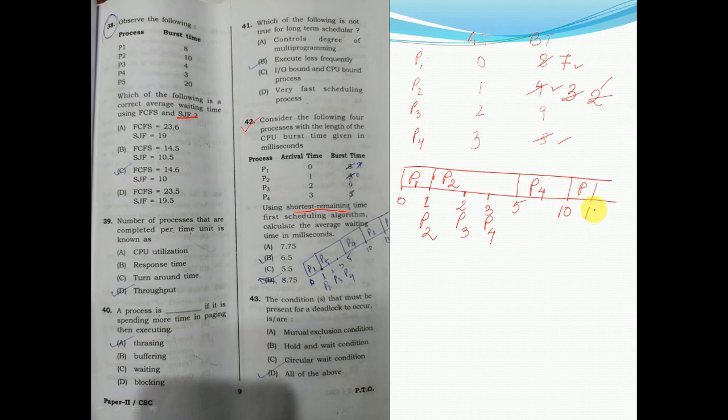Next, P3. What is the burst time of P3? 9. 17 plus 9 is 26.